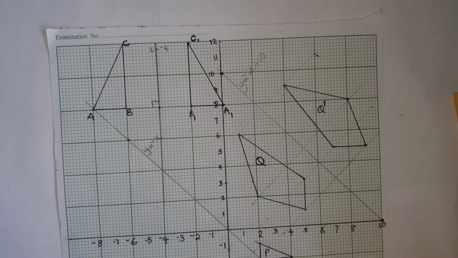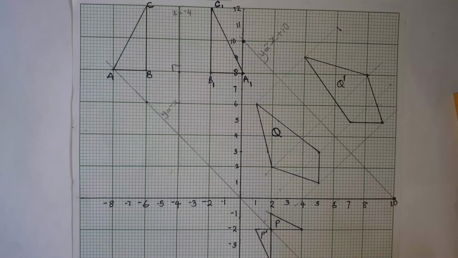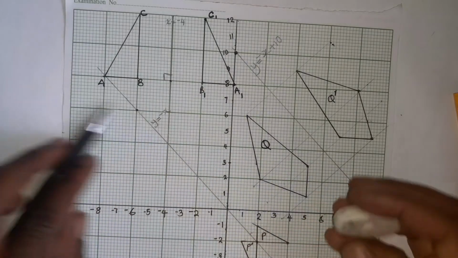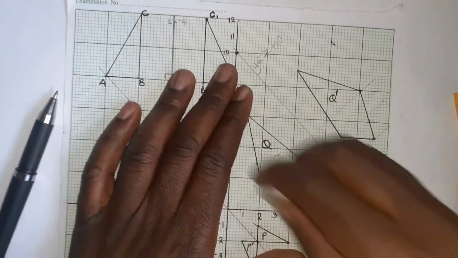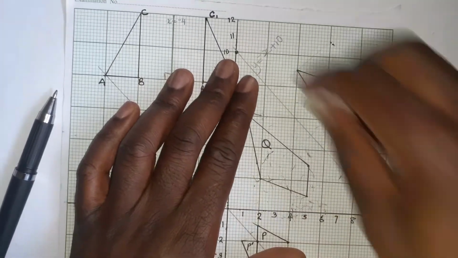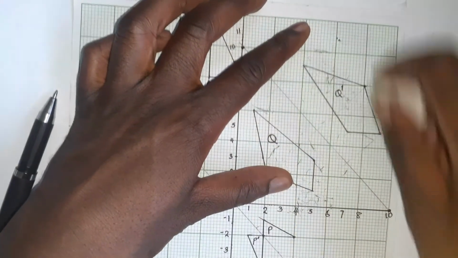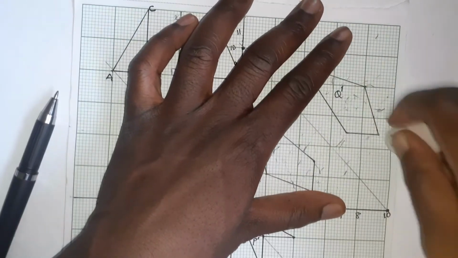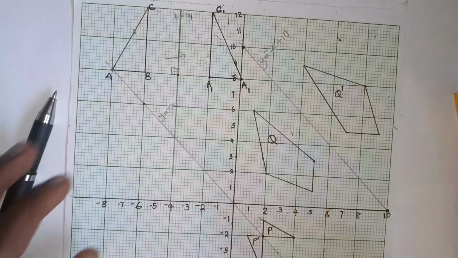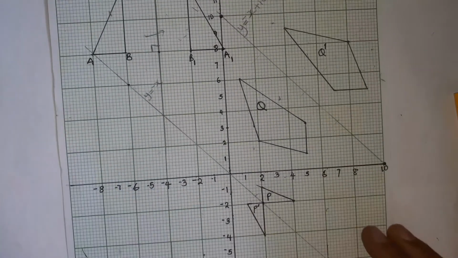All right. So having done this and demonstrated these as examples, remember also that these lines are just there to guide us. We don't need these lines. So this is basically what we are supposed to do.